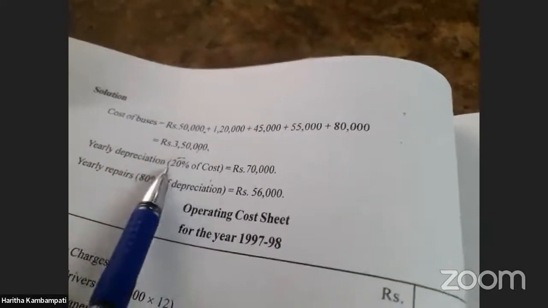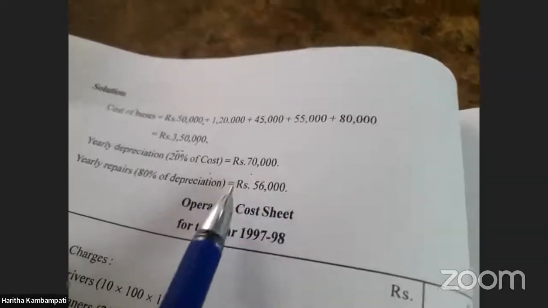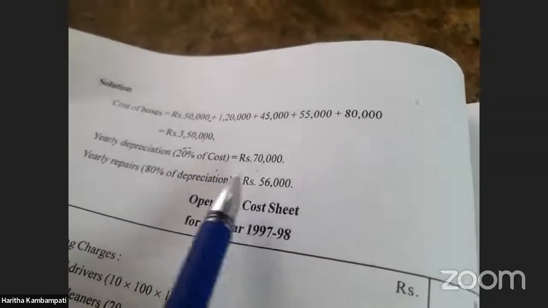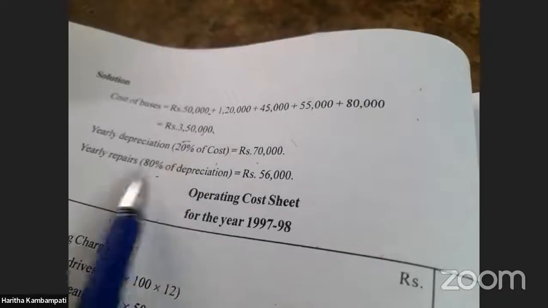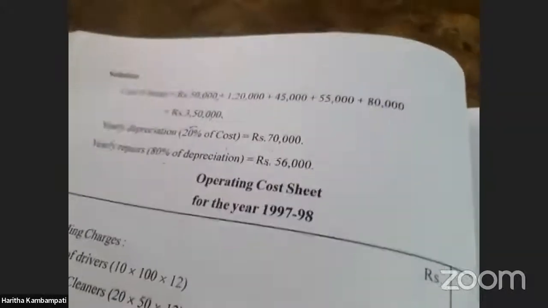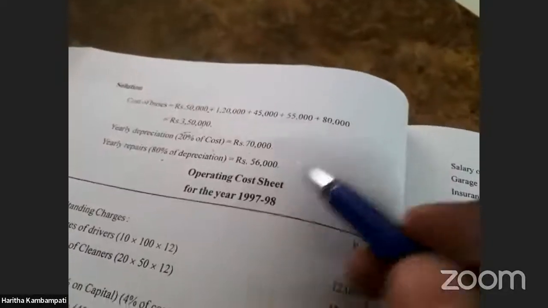On cost, 20% will be yearly depreciation. On yearly depreciation, 80% of that amount is repairs. So here it is. Please check this one. So that is depreciation.